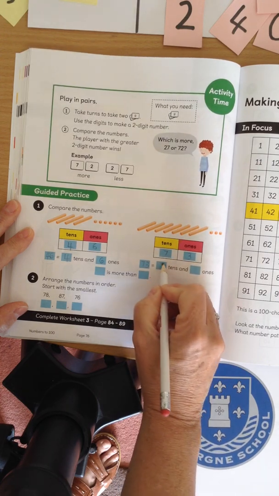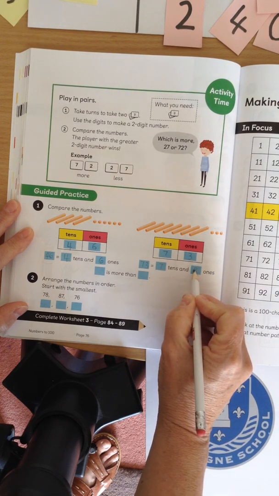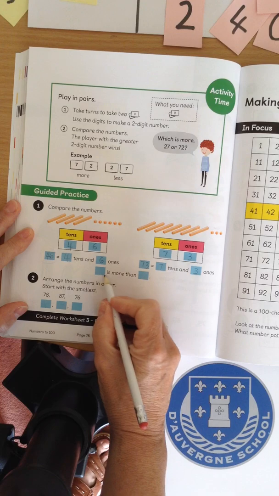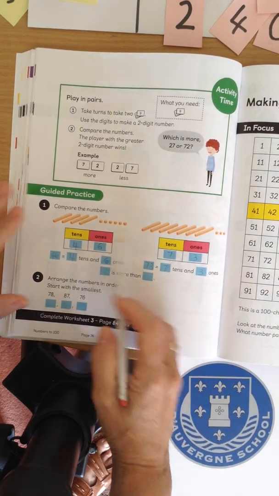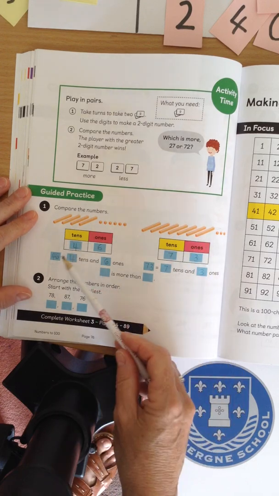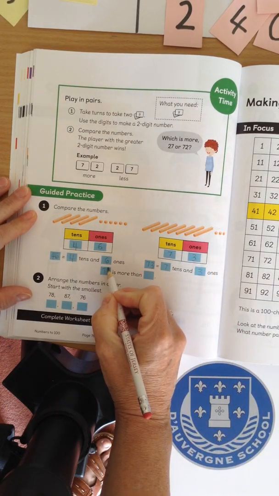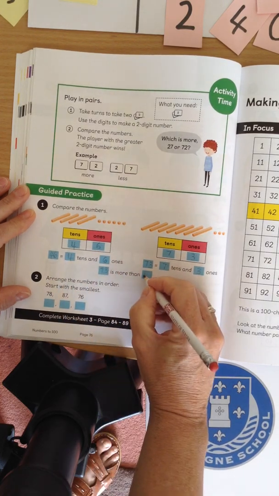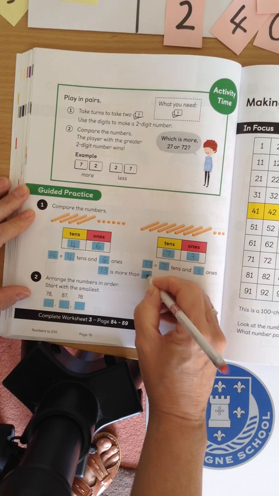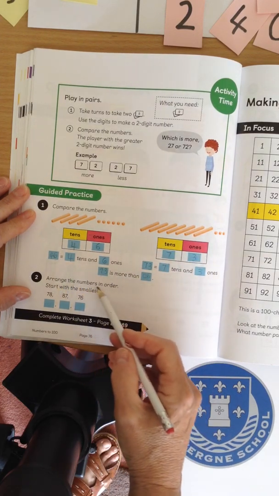73 is the same as, how many 10s did we have? That's right, we had 7 10s. And how many ones did we have? 3. Now, which number is more than the other? Which is the largest one? Which has got more 10s? That's right, 73 is more than 46. Well done. And the last one here says, arrange the numbers, put the numbers in order.